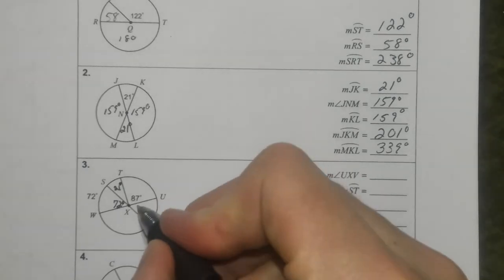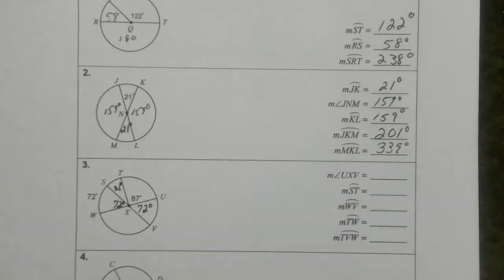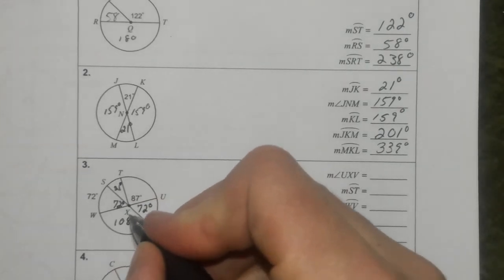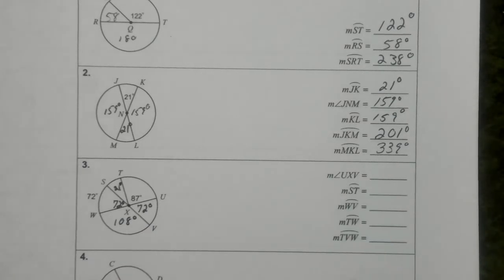We have a vertical angle over here, 72 degrees. So then this has to be 360 minus all that, right? So 360 minus 72 minus 72 minus 21 minus 87 would leave me with 108. So this one down here, this angle and the corresponding arc both measure 108. Okay, so now we should be able to answer these questions.